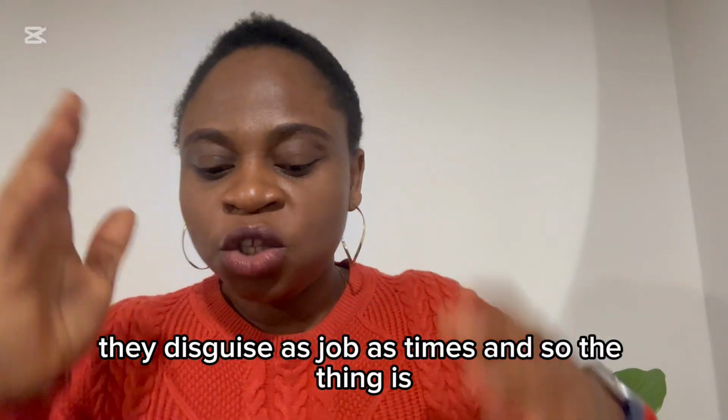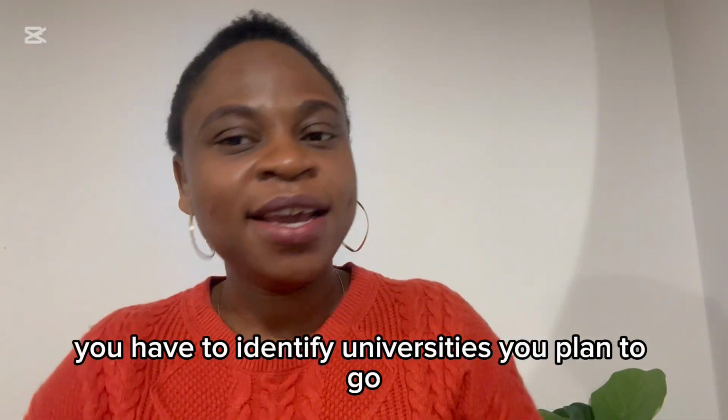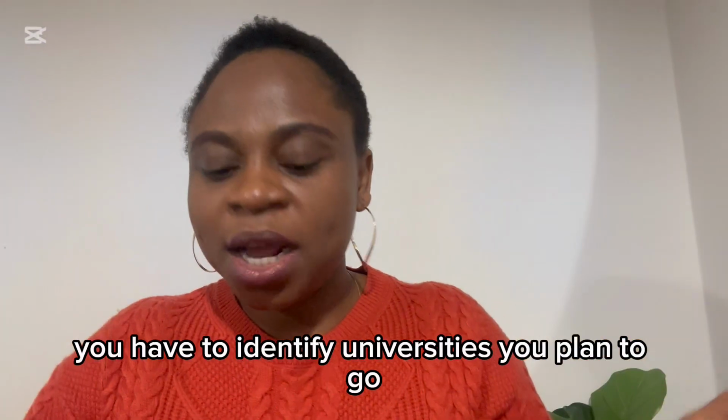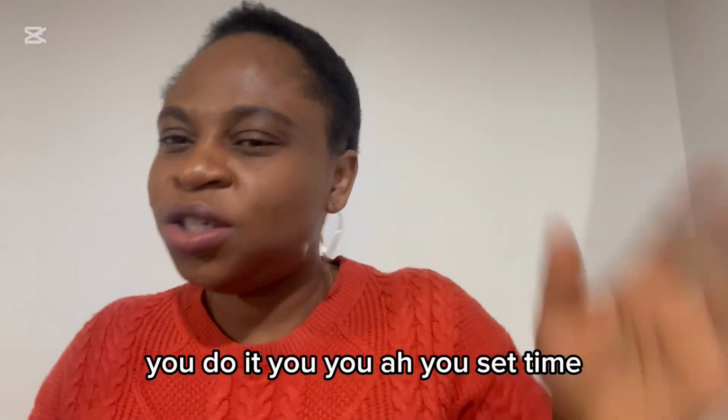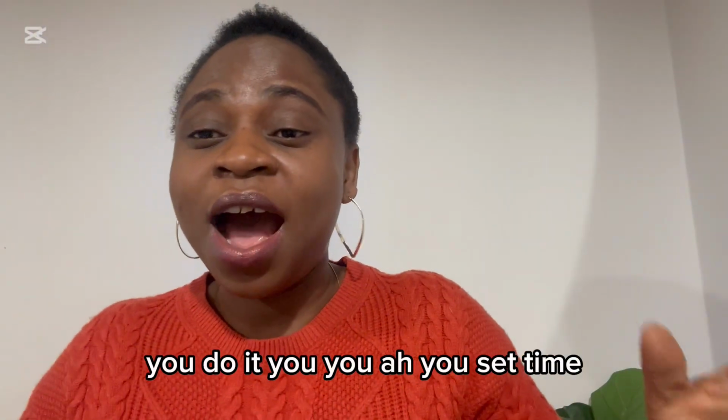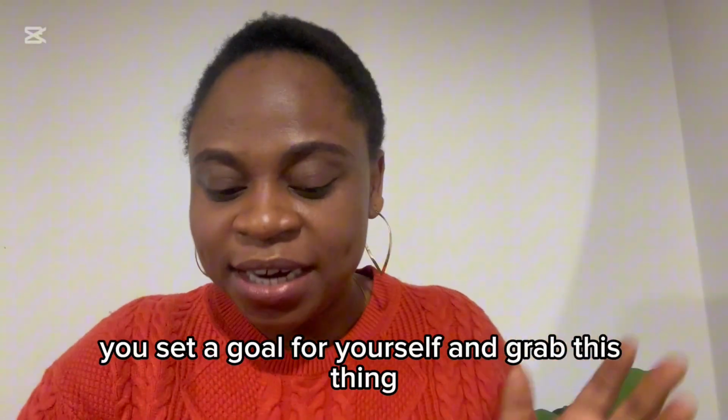The thing is, you have to identify the universities you plan to go to. Target 5 to 10 universities, and look into each of them. Set a time, set a goal for yourself, and grab this funding.